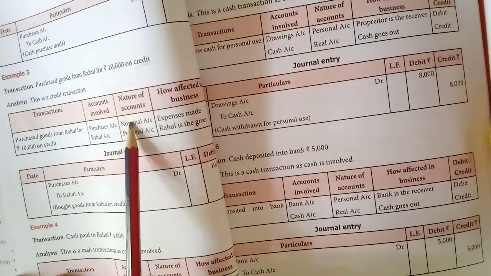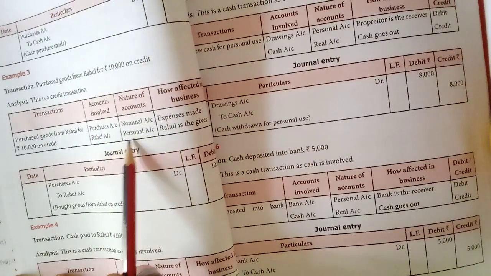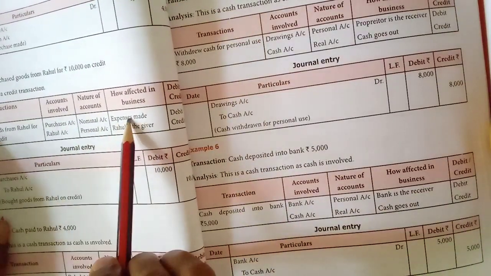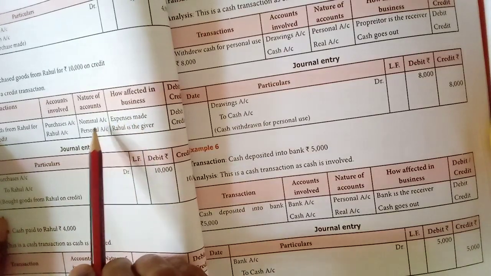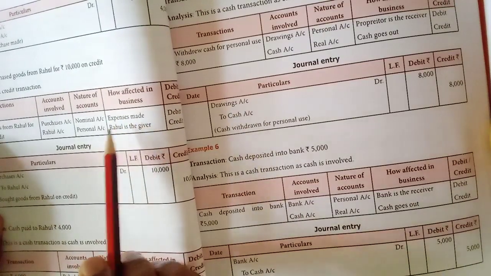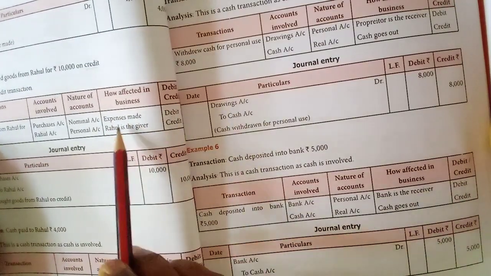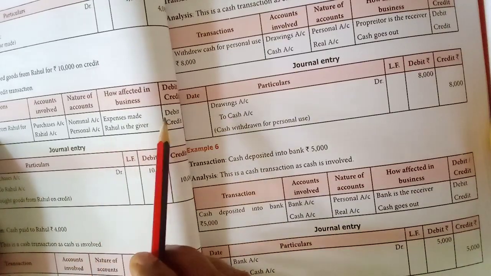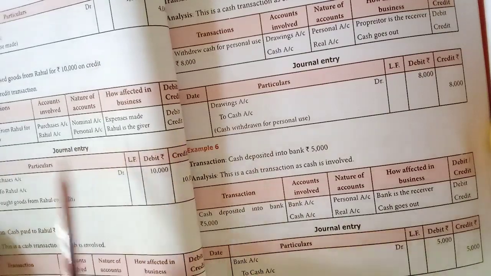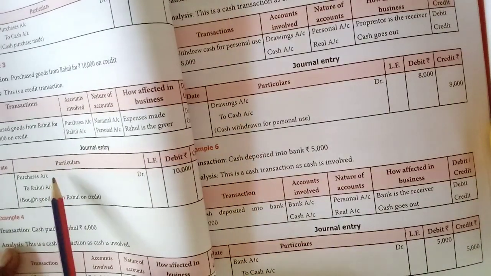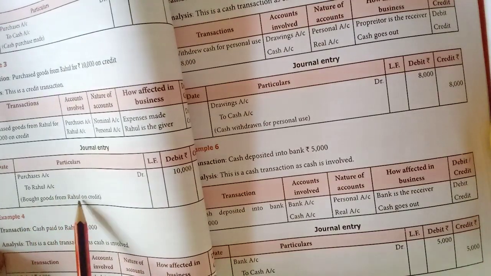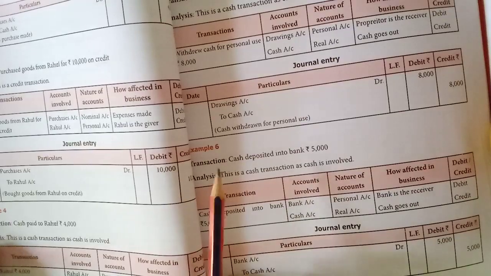Here purchases will come under nominal account. Then Rahul is personal account. Okay, because we spent to purchase those goods. So it is an expense. For what we are spending? To purchase the goods. So that we should debit. Purchases account debit. Then Rahul is the giver, so we need to credit him. So now what is the journal entry? Purchases account debtor to Rahul account. Then bought goods from Rahul on credit 10,000.